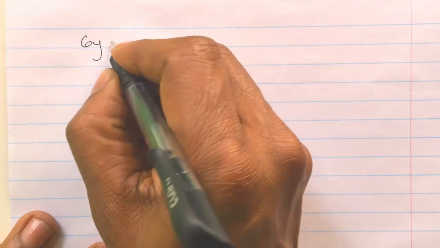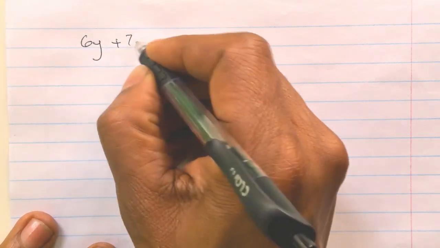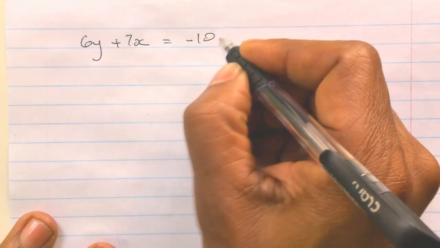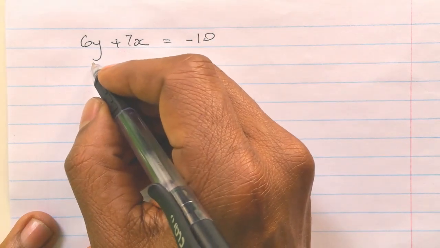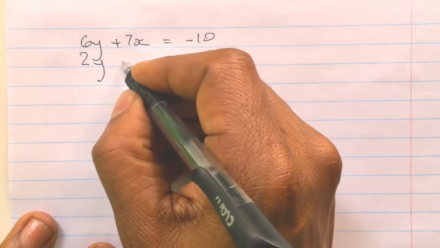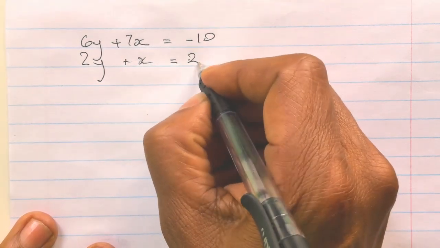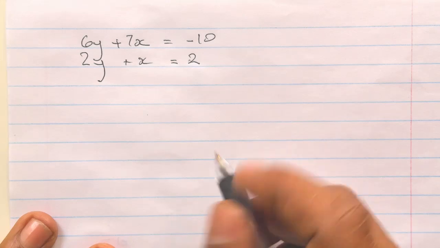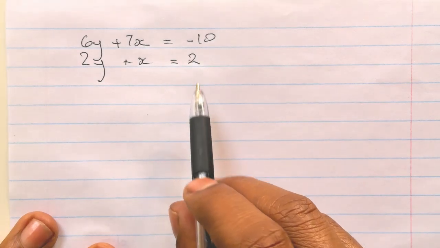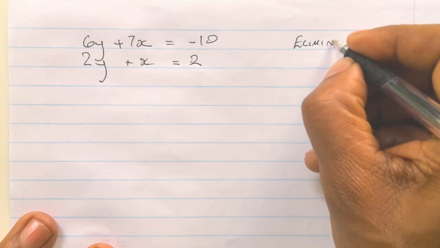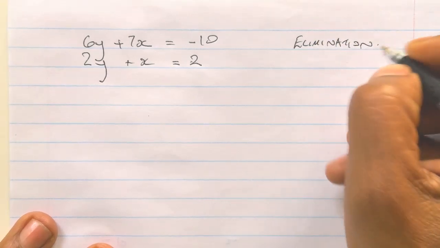So if I take this first equation, negative 10, and then I take the other equation, 2y plus x is equals to 2. I can use a method which we call the elimination. Okay, so if I use the elimination method, what do I want?